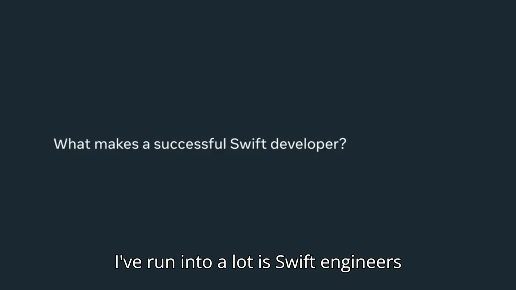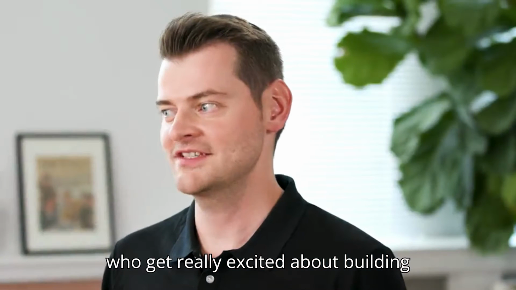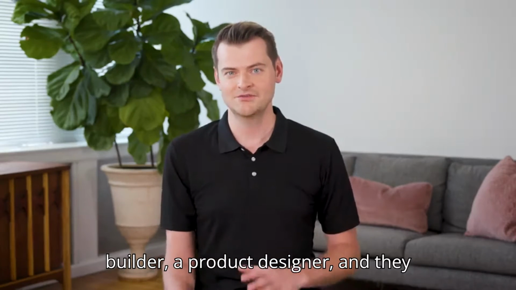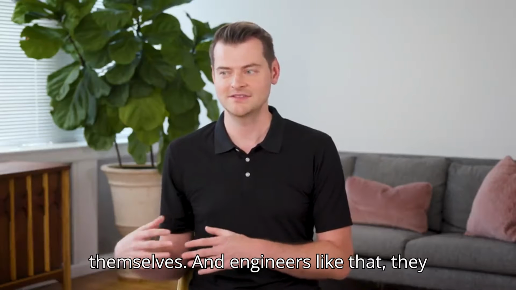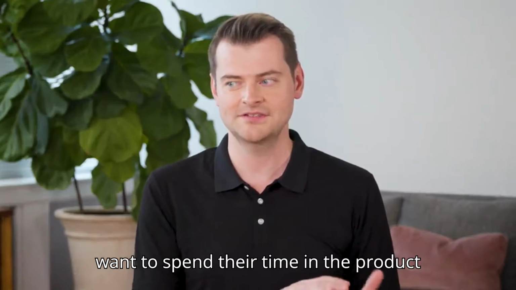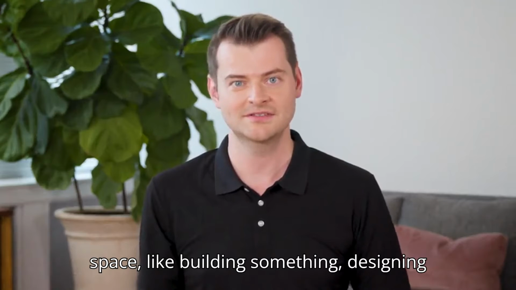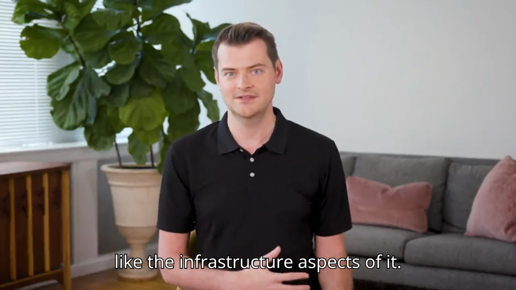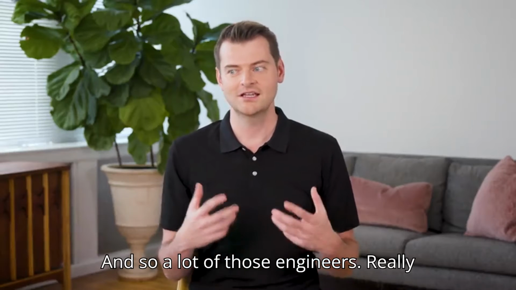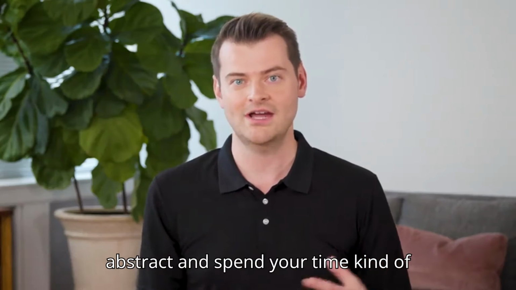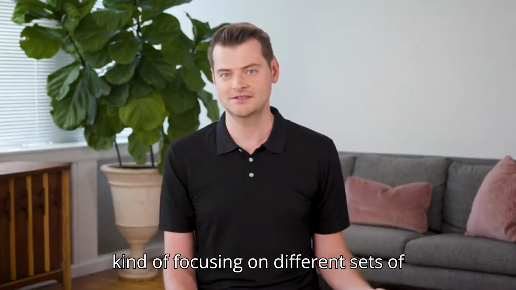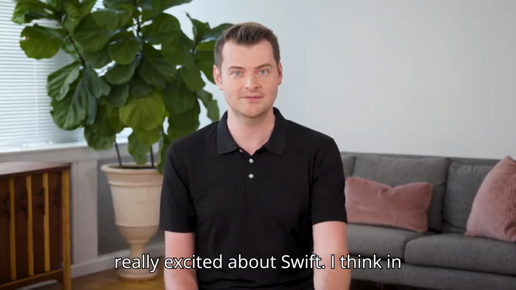What I run into a lot is Swift engineers who get really excited about building products. There's a type of engineer who's this hybrid of a product builder, a product designer, and they really, really care about the experience themselves. And engineers like that, they want to spend their time in the product space, building something, designing it, making it beautiful. They don't want to spend a lot of time in the infrastructure aspects of it. And so a lot of those engineers really like simple languages that help you abstract and spend your time getting that aspect right rather than focusing on different sets of problems. So those engineers get really, really excited about Swift.